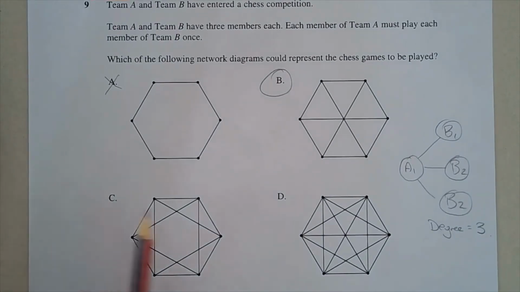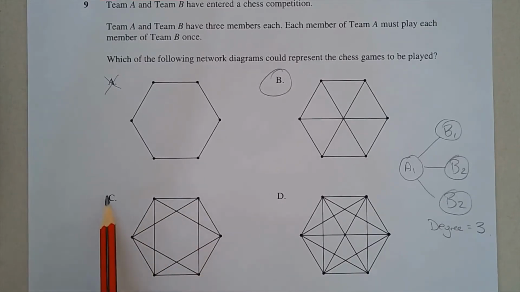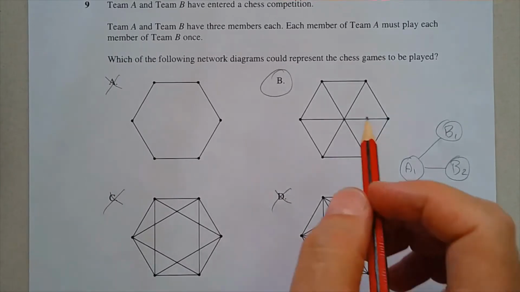But let's have a look at option C and D quickly. The degree of each of the vertices in option C is 4, so it can't be C. And option D, well, you've got a player here playing 1, 2, 3, 4, 5 games. That's not going to work. Okay, so it's option B.